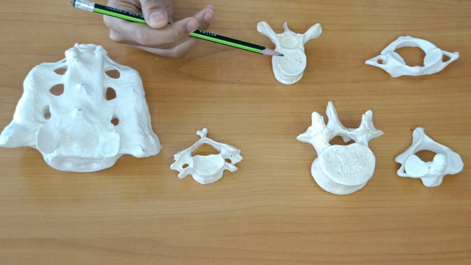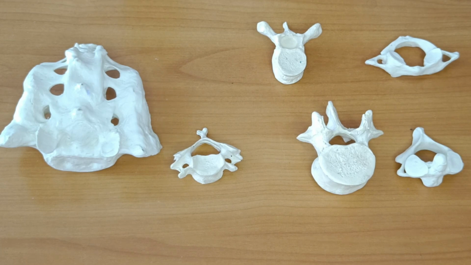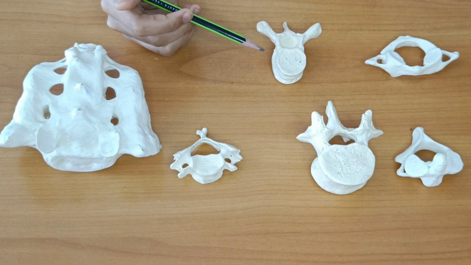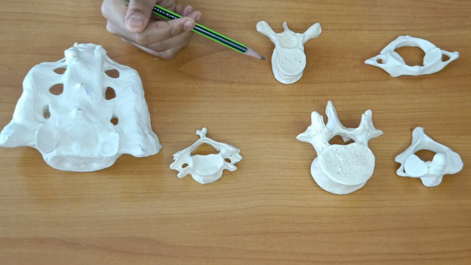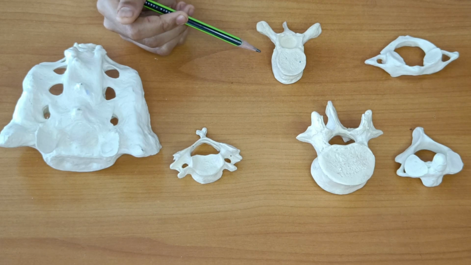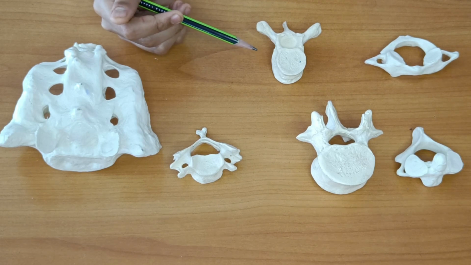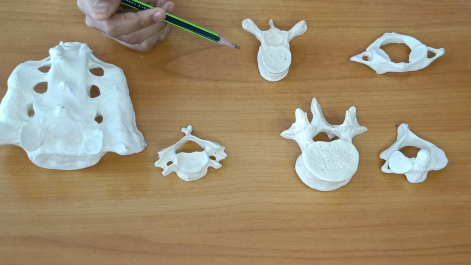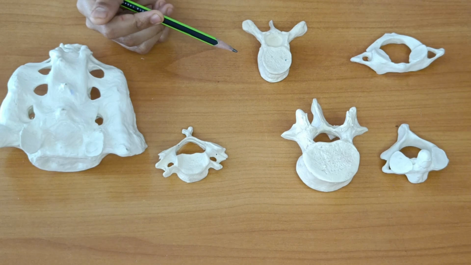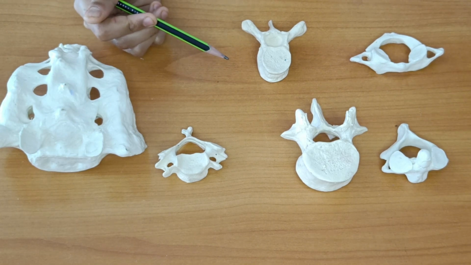The cervical curvature develops when the baby starts to lift his head and start to sit. The lumbar curvature starts when the baby starts to walk. There are also many disorders regarding these curvatures. If there is too much curvature in the thoracic region, it will lead to kyphosis. If there is too much curvature in the lumbar region, it leads to lordosis. And if there is too much lateral curvature, it leads to scoliosis.